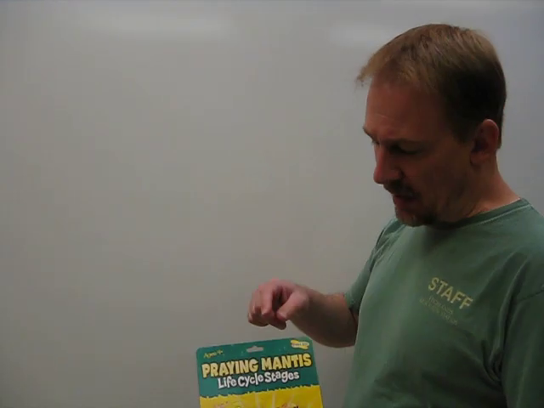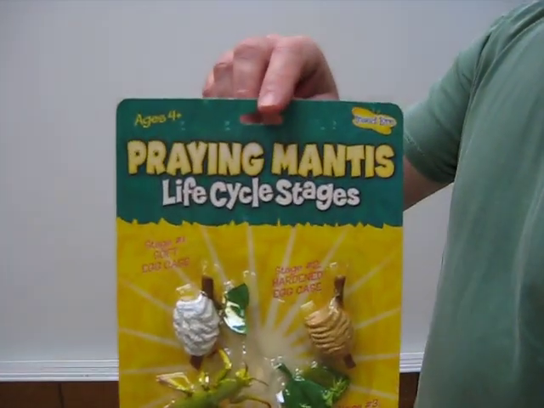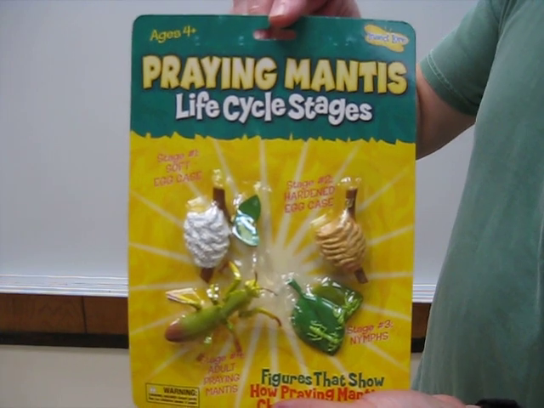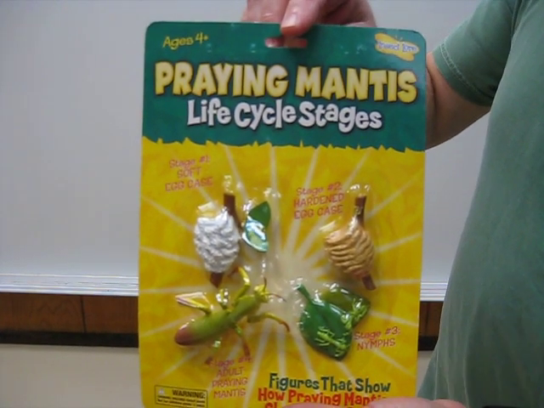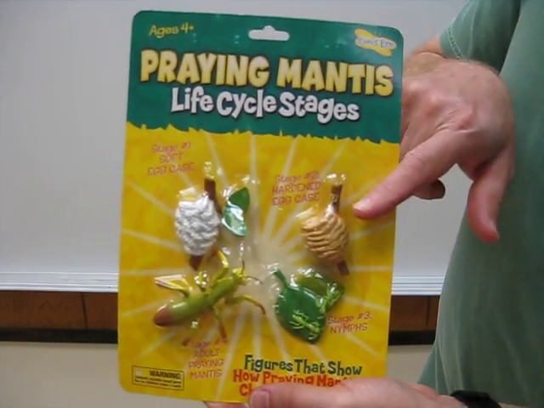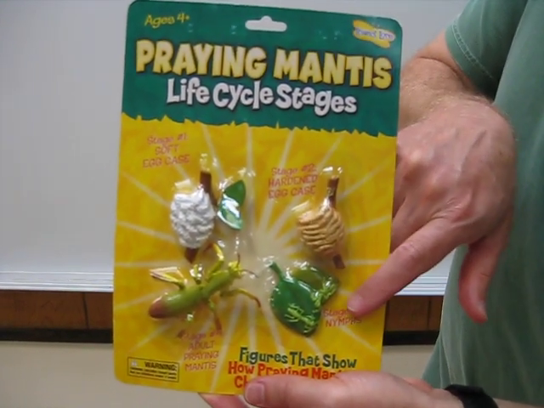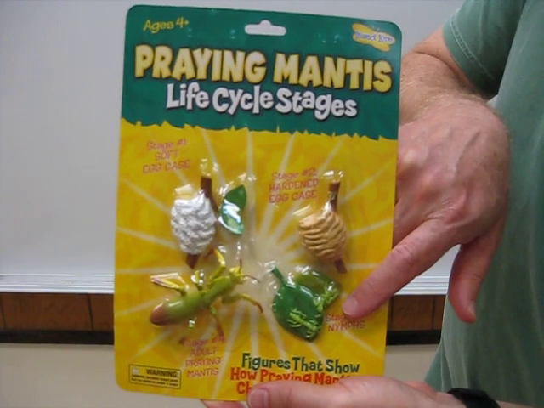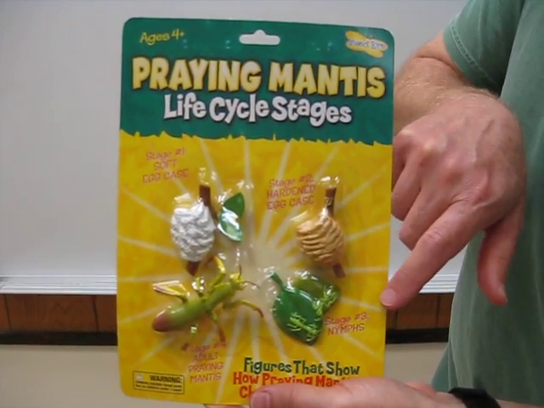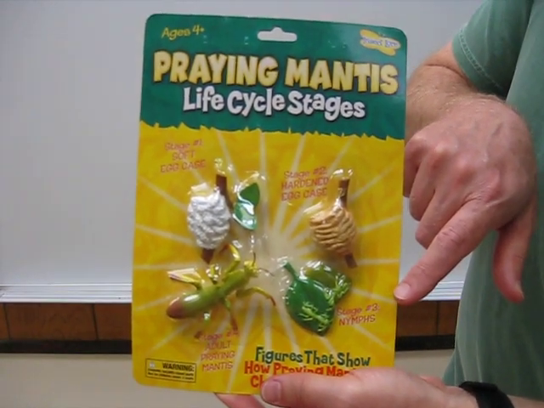So all insects go through a form of metamorphosis, but not all of them go through complete metamorphosis. Things like praying mantis and grasshoppers and crickets have what's known as incomplete metamorphosis. They do change, but not very much. When their eggs hatch, they just look like little teeny tiny praying mantises, or little tiny crickets, or little tiny grasshoppers. Dragonflies are the same way.